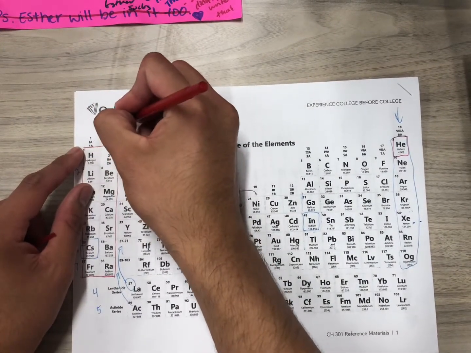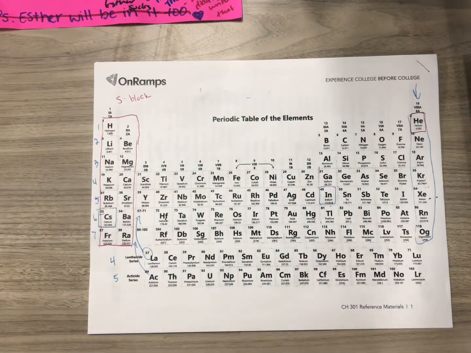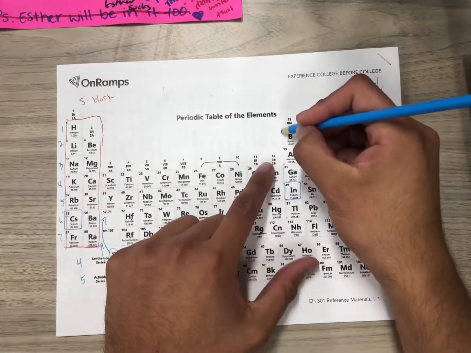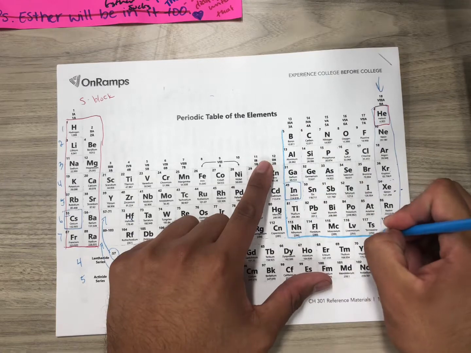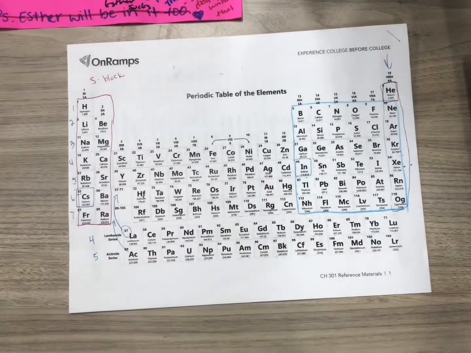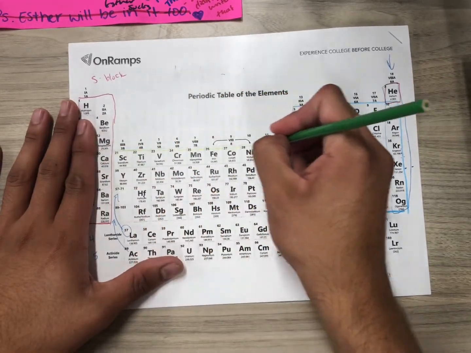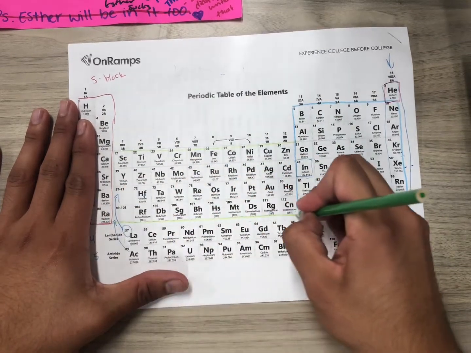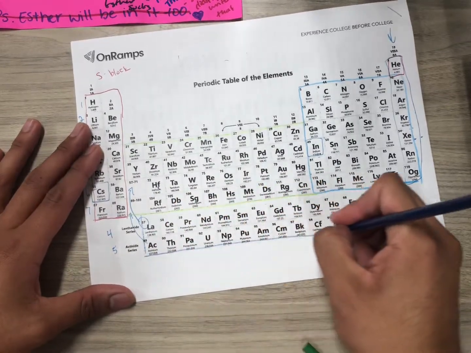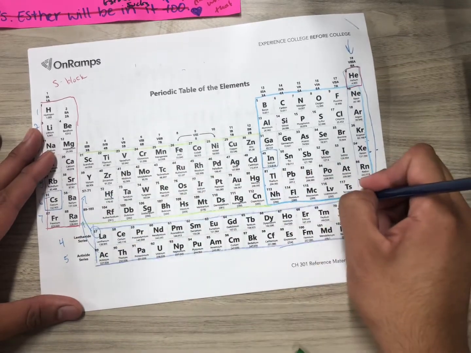I will first tell you where the blocks are located, and then I will tell you how you can use them to help you figure out the electron configuration of a specific element. So we have the S block right there. Then we have my next block, which is the P block over here. Then I have my D block, which is right here in the middle. And then I have my F block all the way down here, made up of my lanthanides and actinides. So these two rows right here.